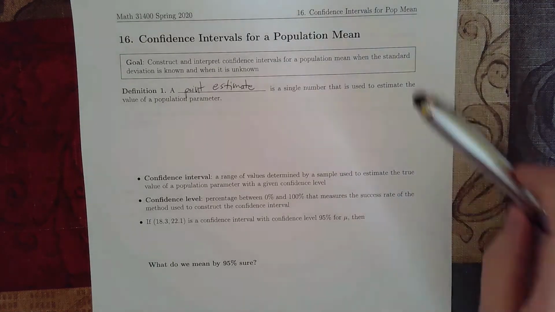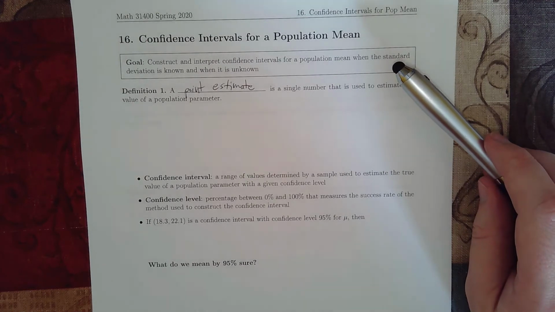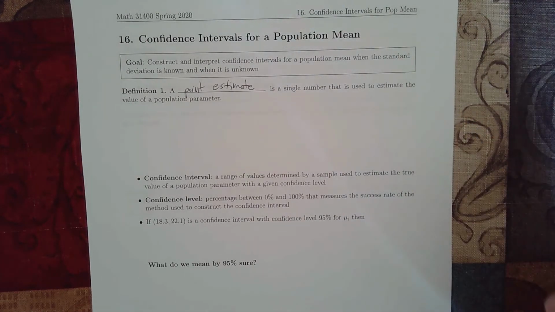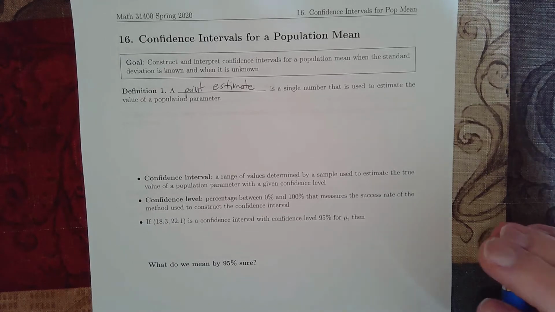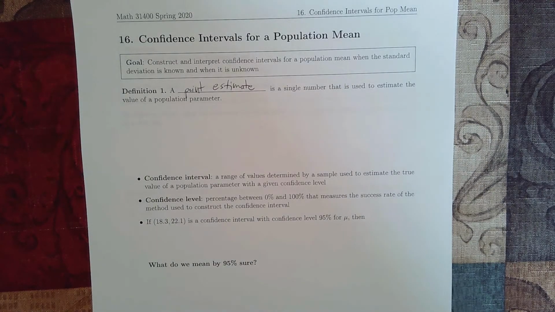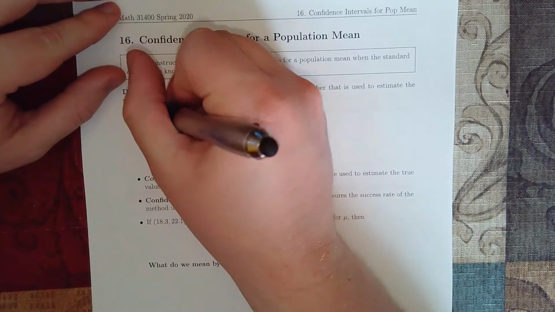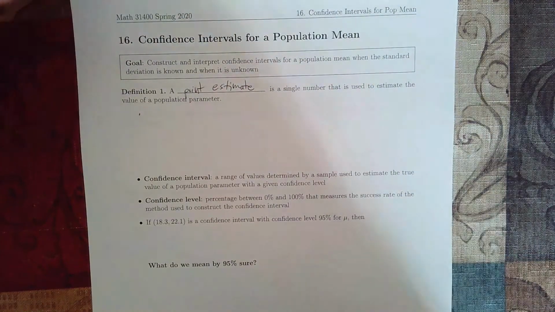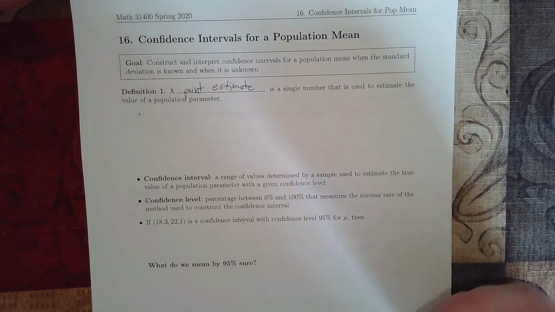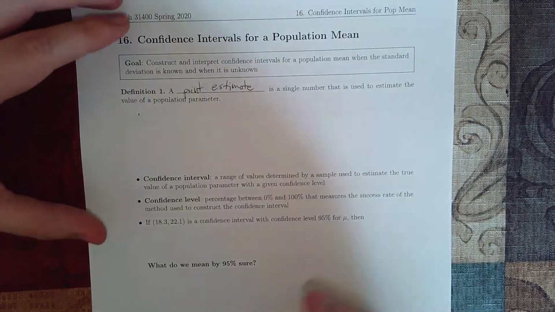Intervals give us a range where, most of the time using this method, we should end up having the actual population parameter somewhere in that range. So we use these point estimates to help estimate the value of a population parameter. This is our starting point.